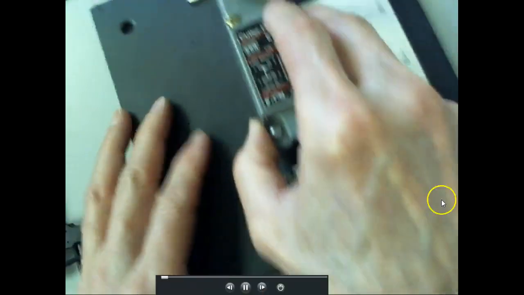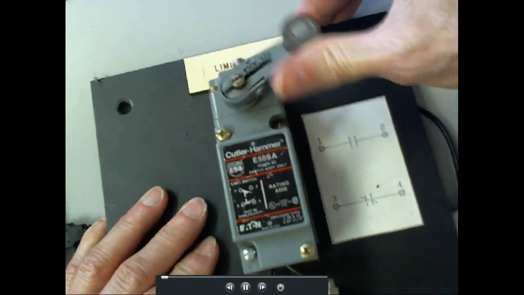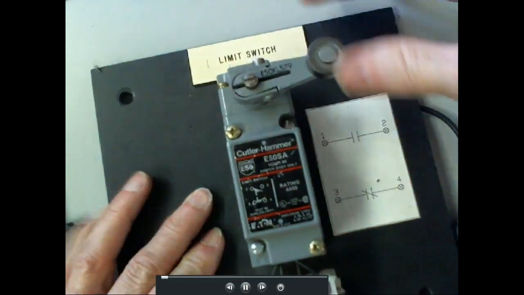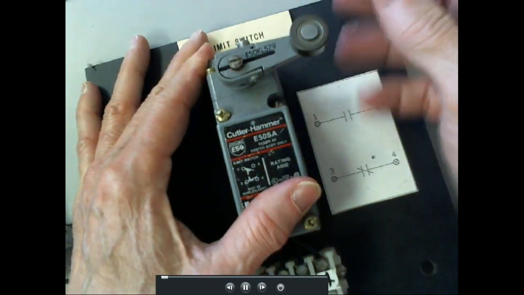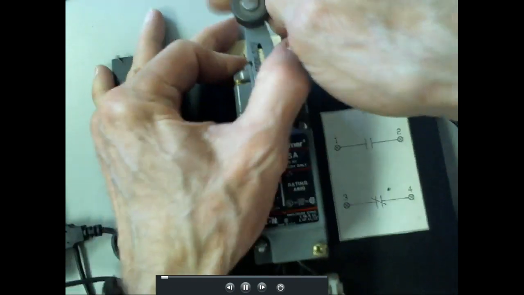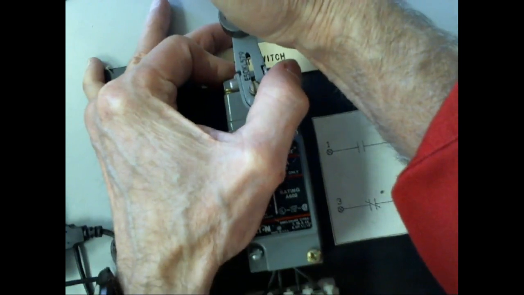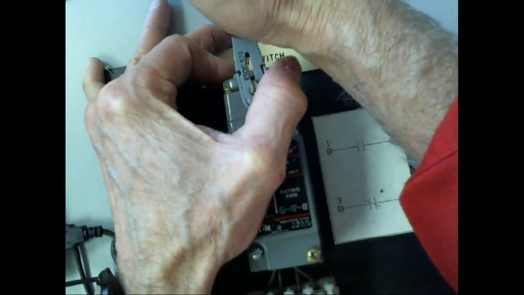So the one we have is the roller type. This is the operator. Some of them are 2 positions, so this one's got a stop on it. That means if I didn't mount this thing right and it came up here and hit that, and I mounted it wrong, you could break it, right?